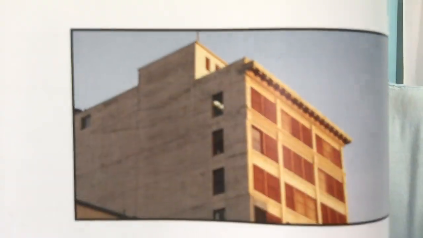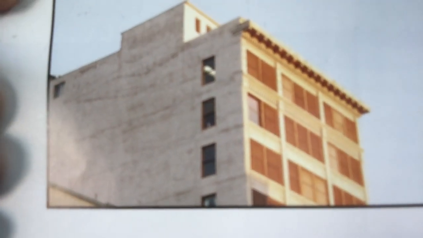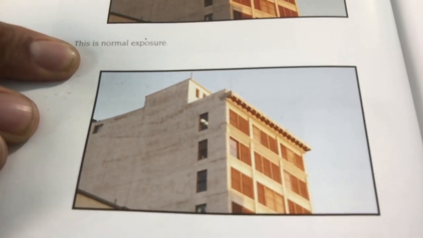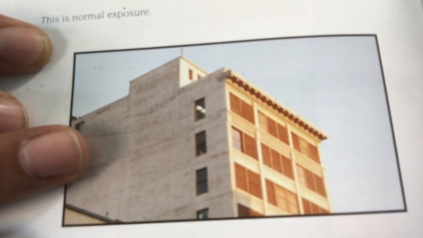Okay? So here we have an example of a building, a photograph of a building. And the exposure is spot on, right? But for this one, we lighten the photo using the f-stop, using exposure.